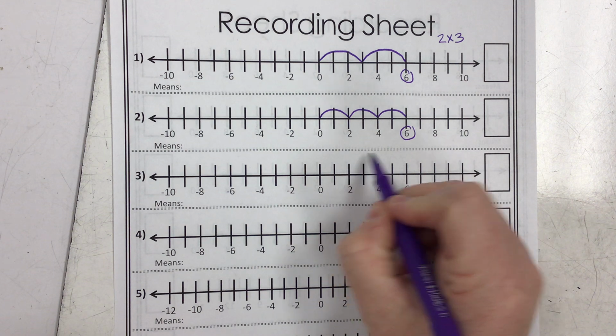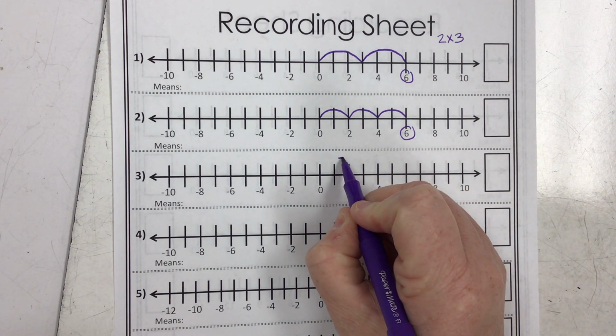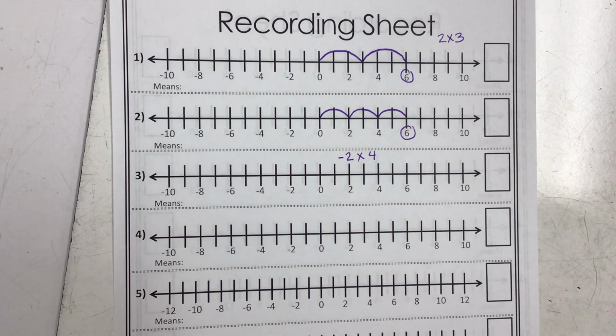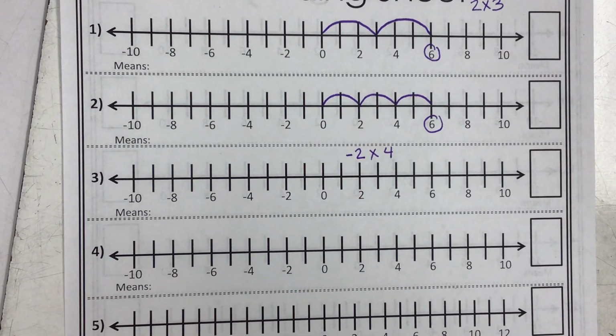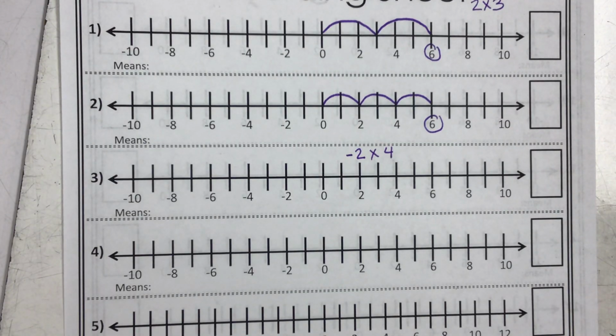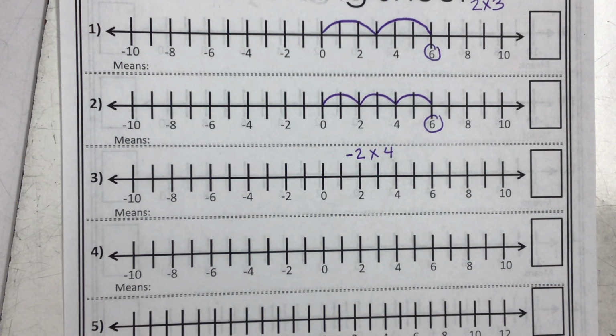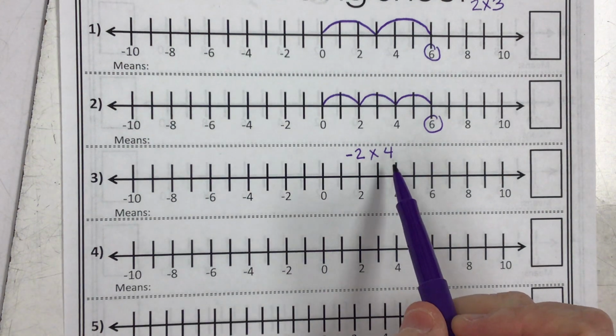So let's say I had negative 2 times 4. All right, well, one number is going to have to represent the number of jumps, and the other number has to represent the distance and direction. Okay, if I wanted to look at the number of jumps with this negative 2, can I jump negative 2 times? No, I cannot jump a negative number of times. So that means the number of jumps, how many, would have to be 4.